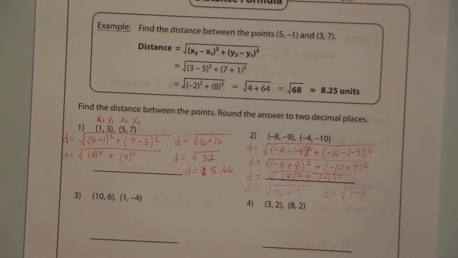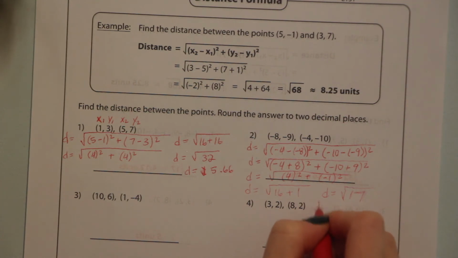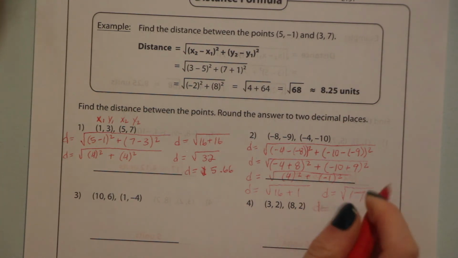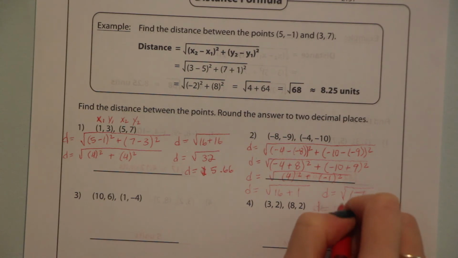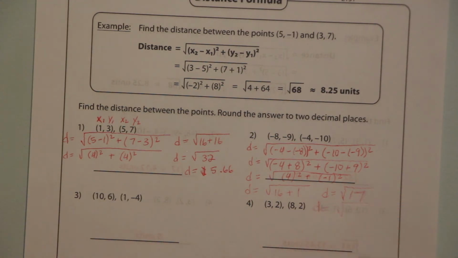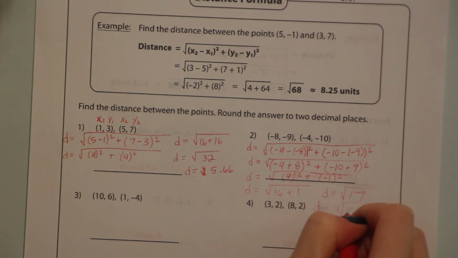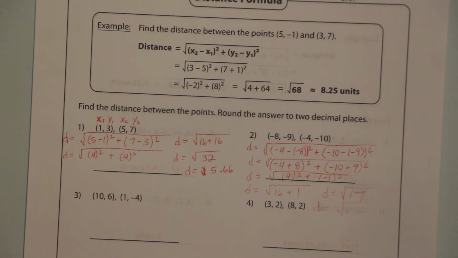But the distance is the square root of 17, so we can either leave it at that, or you can put it in your calculator, which will become 4.12. So the distance is 4.12 units between points. And there we have it.